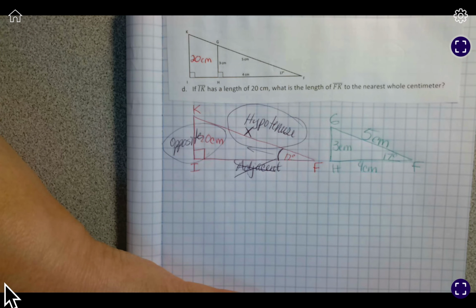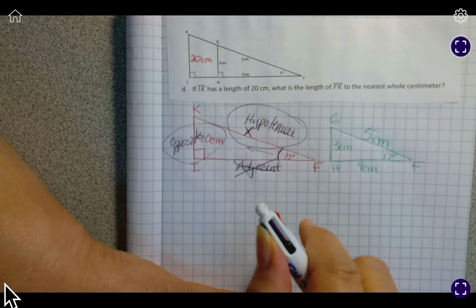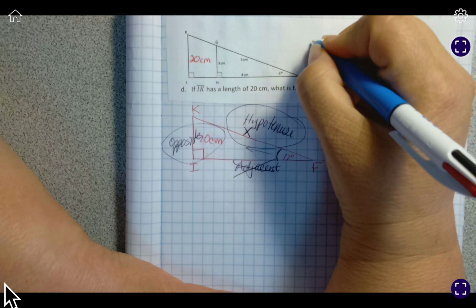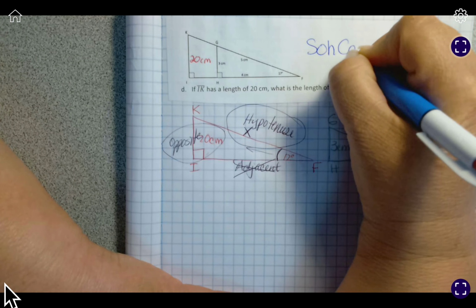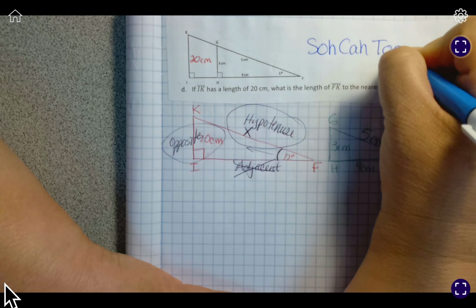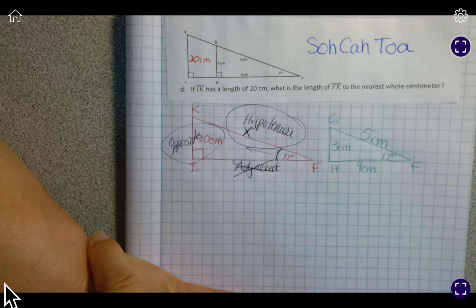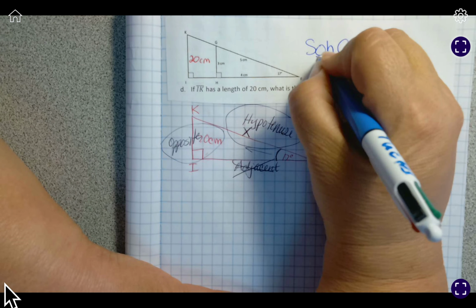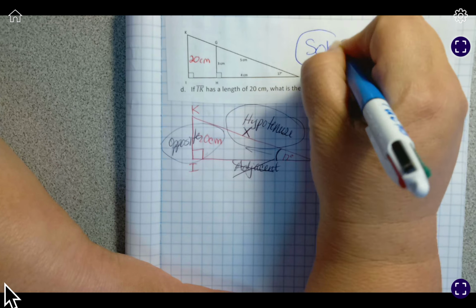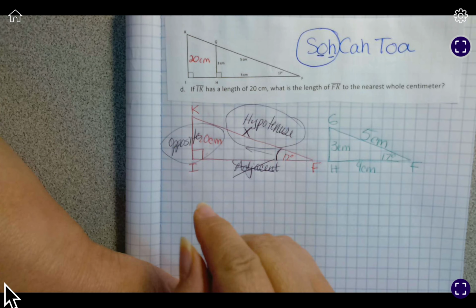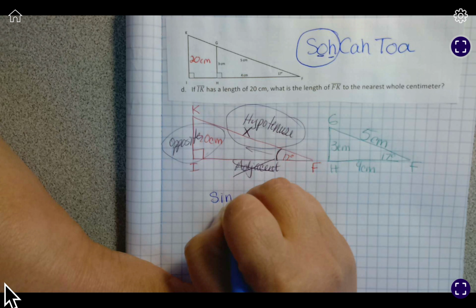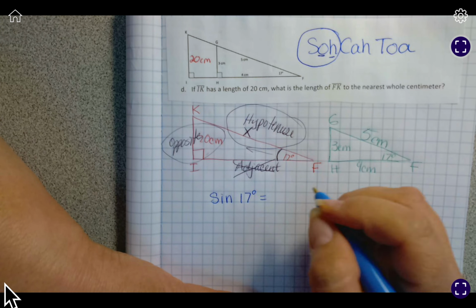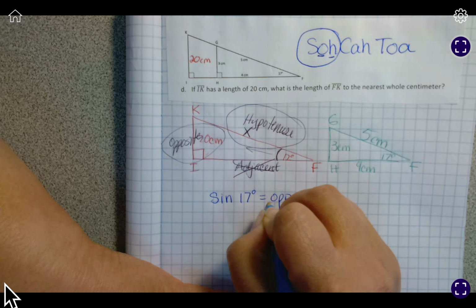And that means I consult the Great SOHCAHTOA. According to the Great SOHCAHTOA, opposite and hypotenuse is here, opposite and hypotenuse. So I'm going to use this. That's the sine of 17 degrees is equal to the opposite over the hypotenuse.